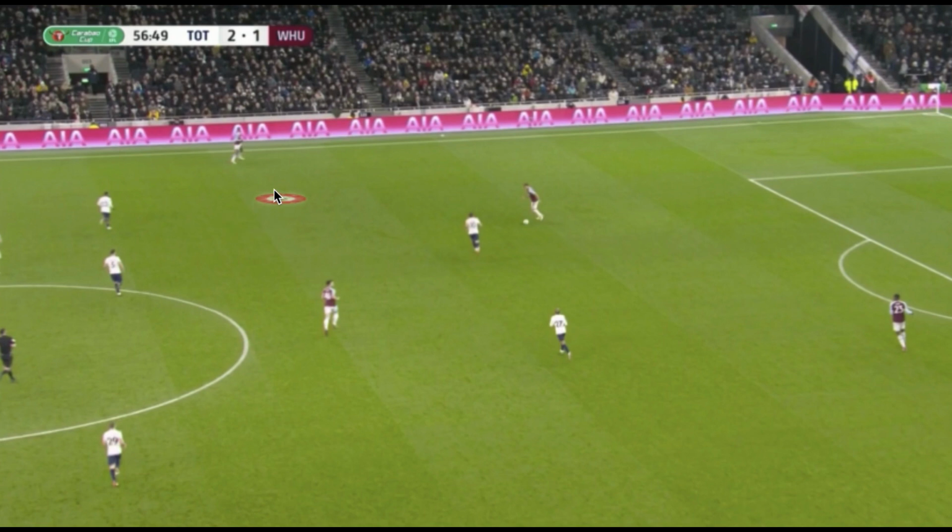West Ham also had a bit of asymmetry on the right-hand side when they were building from the back, using their back three to then span or overshift to the right-hand side, forcing Tottenham to take up an asymmetric defensive shape.